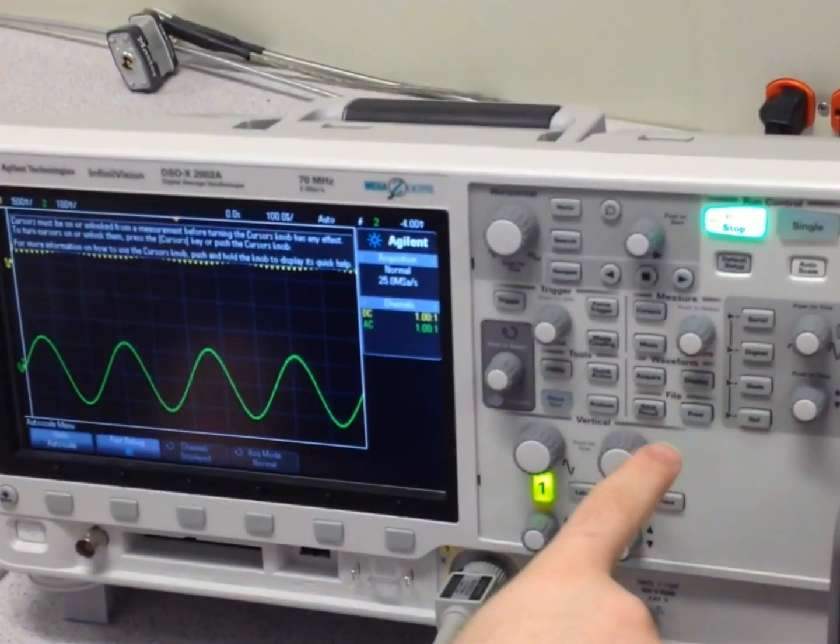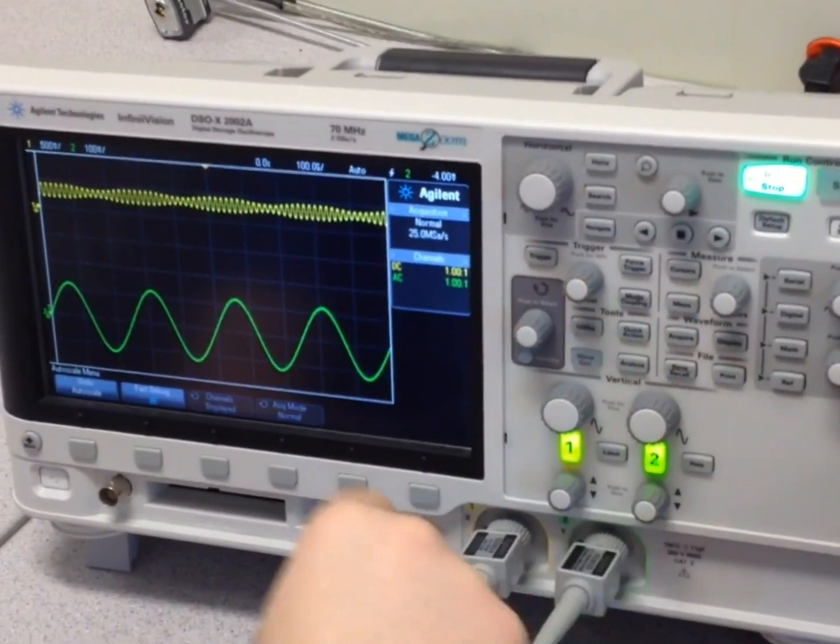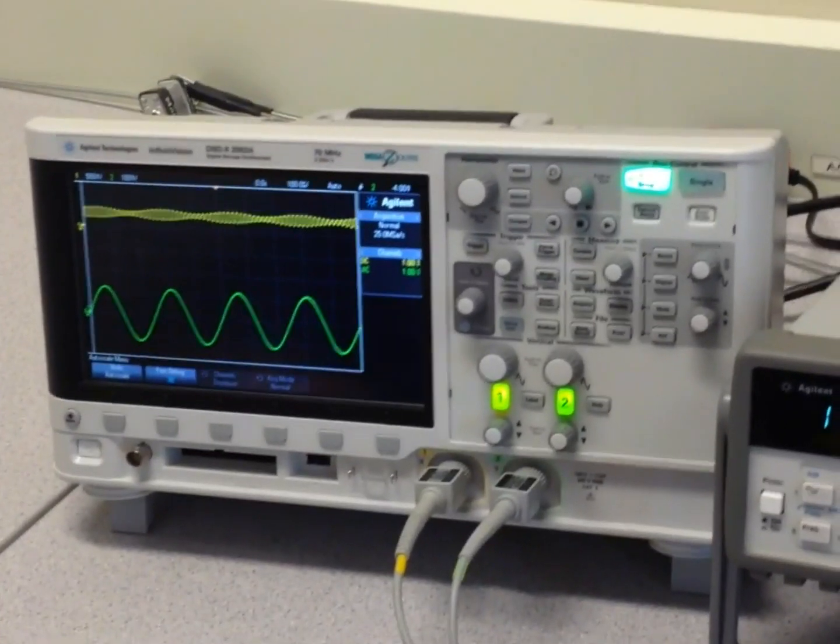Oh, sorry, this is the cursor. Okay. Let's now change potentiometer 2. Potentiometer 2 changes this constant.